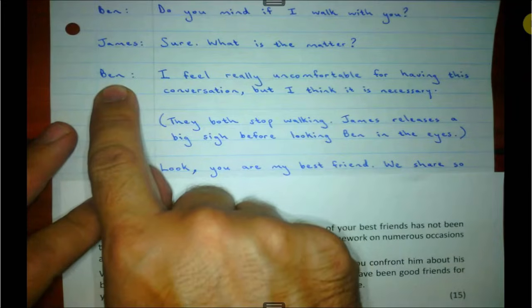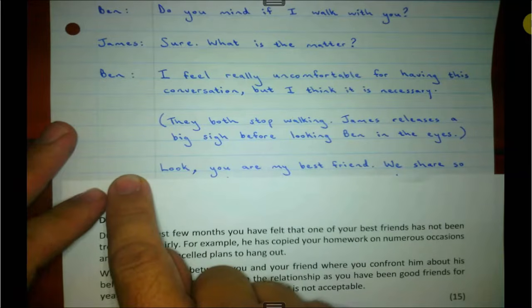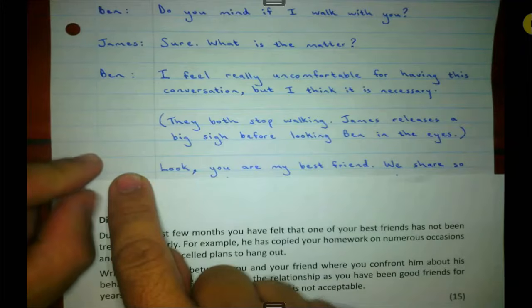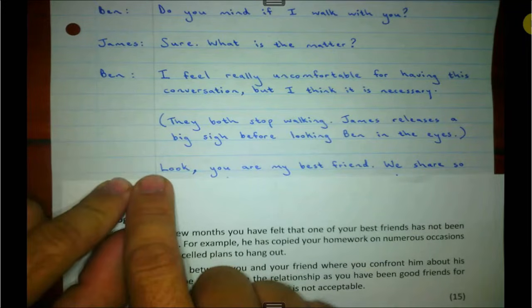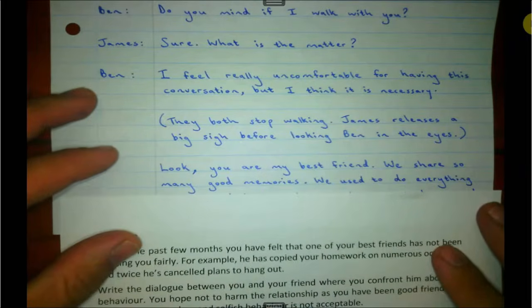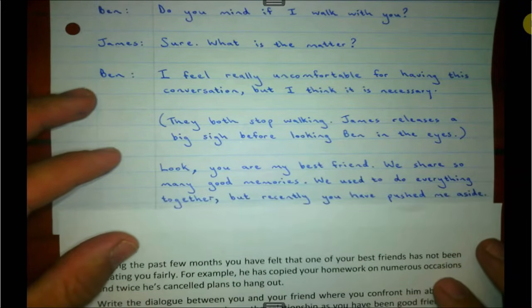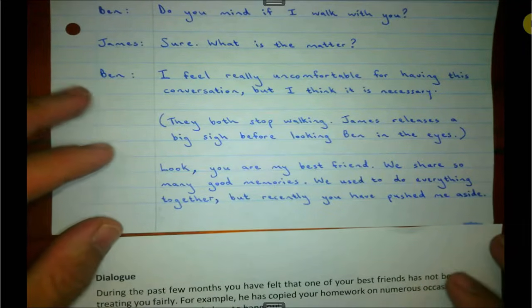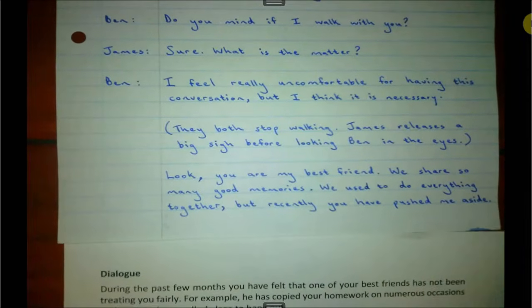Because Ben is written there, I don't need to put Ben here again because he's the same person. I only put another name if the speaker changes. So I don't put Ben here. I put, "Look, you are my best friend. We share so many good memories. We used to do everything together, but recently you have pushed me aside." Full stop. Now I've reached the end of the page, and I haven't reached the end of the dialogue.